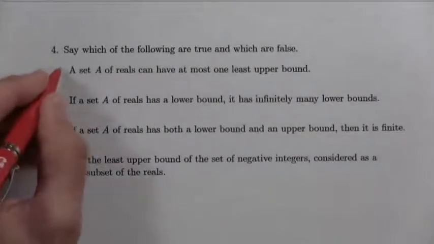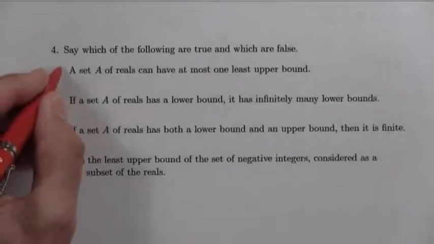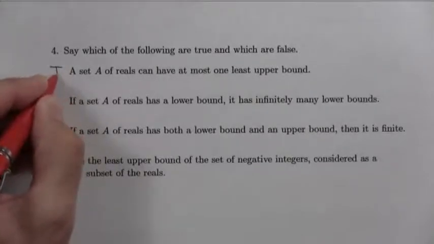Okay, question 4 now, on problem set 5. The first one is going to be true.